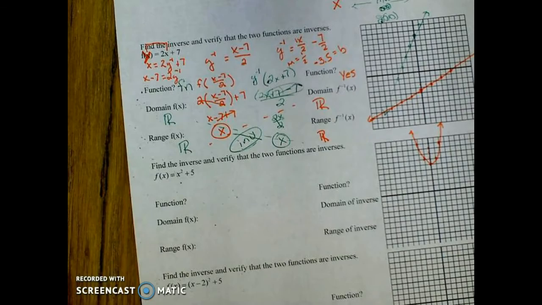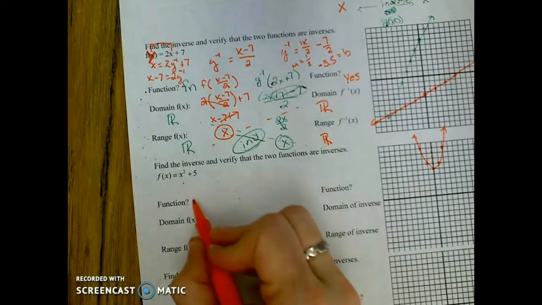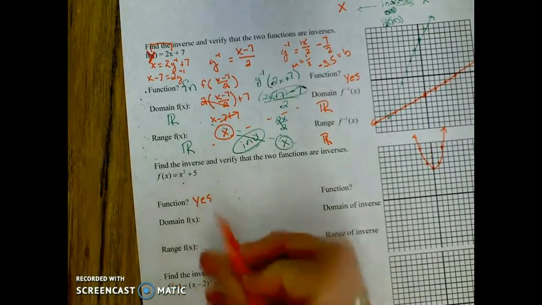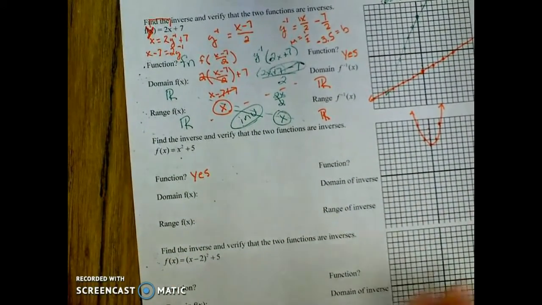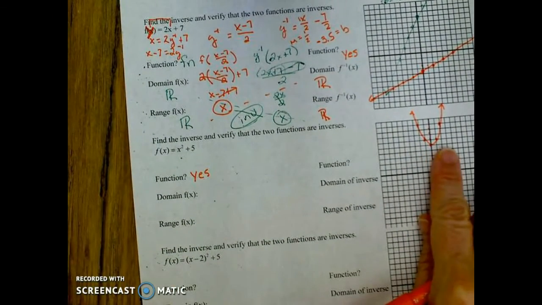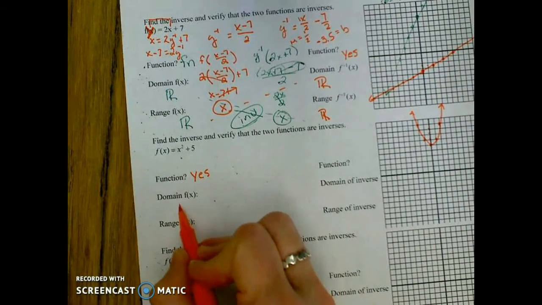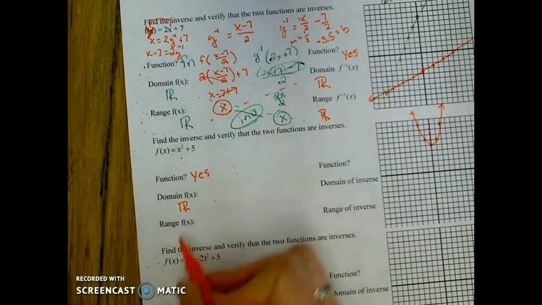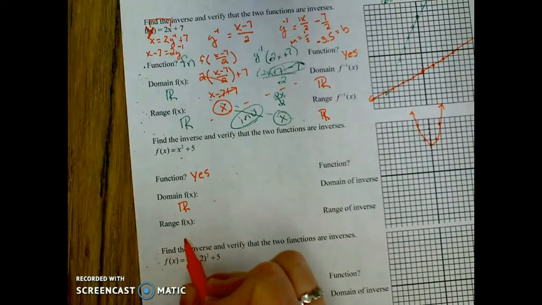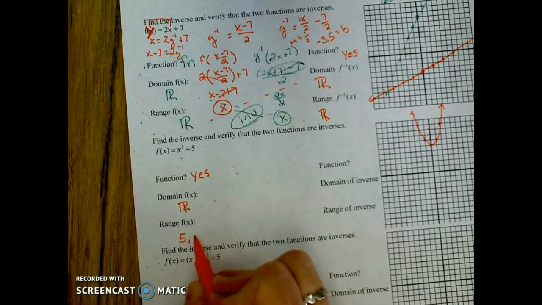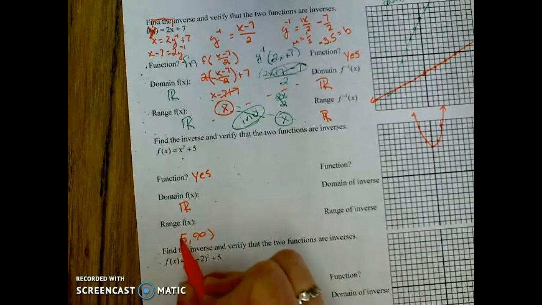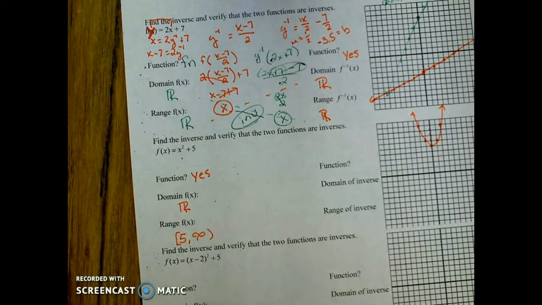That looks good. Is a parabola a function? Does it pass the vertical line test? Yes. What is the domain of any parabola? Well, that's all reals. It goes all the way to the left, all the way to the right. My range is going to be from 5 to infinity, or y is greater than or equal to 5.